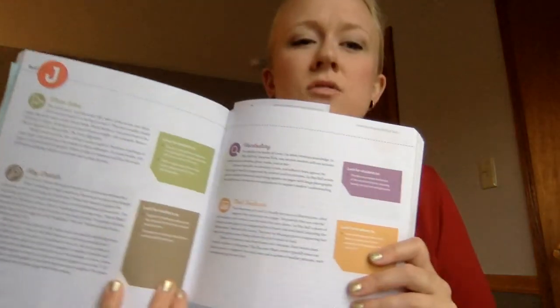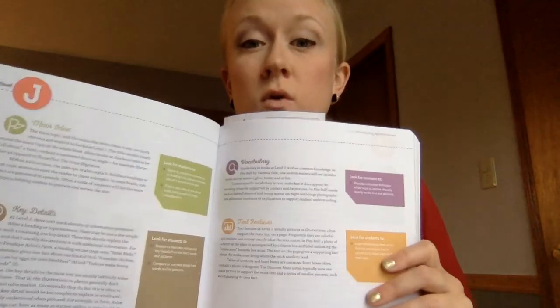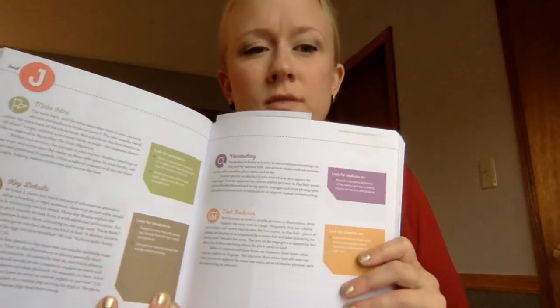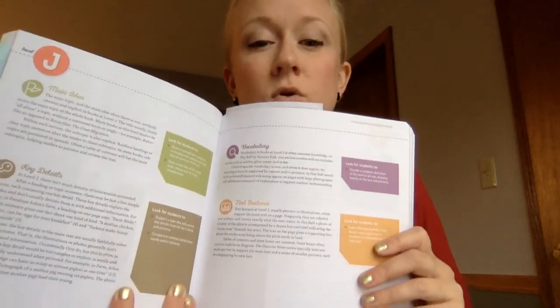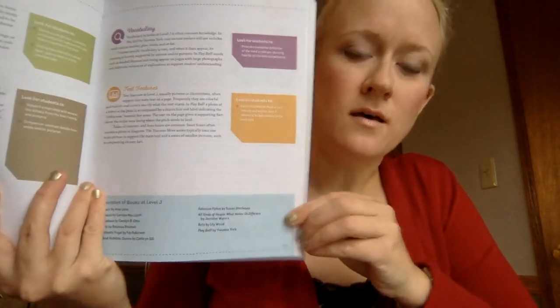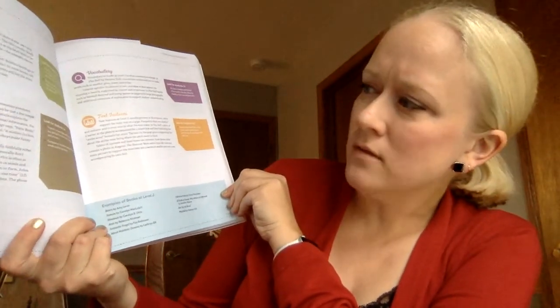Then, of course, my favorite part, we have each level J through W with the important look-fors at each level. So it will talk about the main idea, the key details, vocabulary, and text features, and then the examples of books at this level. So again, are you noticing that they don't organize this by what a second grader's reading, what a third grader's reading? This is organized by level so that no matter where a student's progression of skills is, we can support them using these look-fors and concepts at that level. And that's the essence of workshop model. We're by level, not by grade.